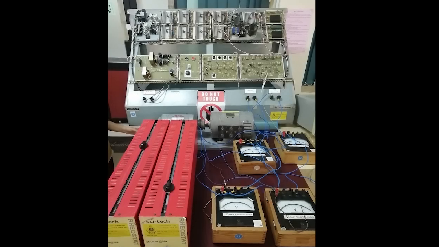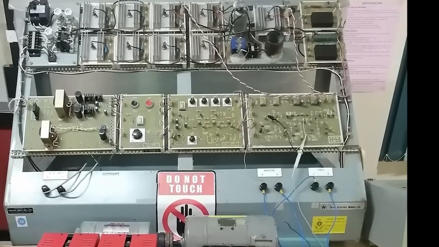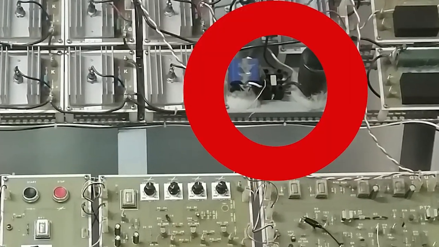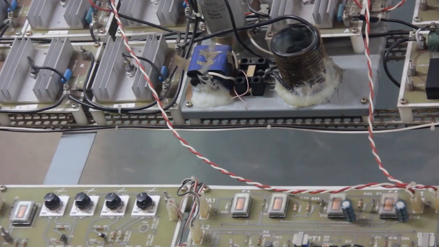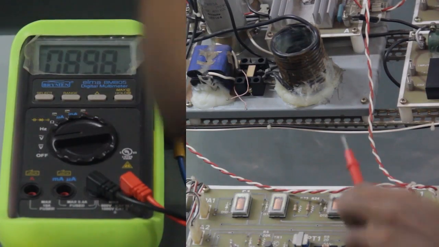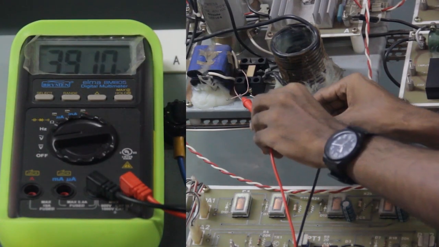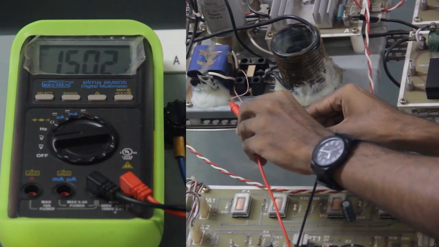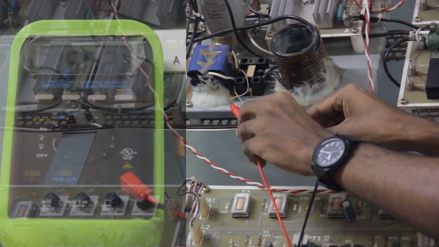Now we will measure the chopper input DC voltage using the cables as shown. This is done using a multimeter as well. You do not have to note down these measurements. We will provide them later in the video.